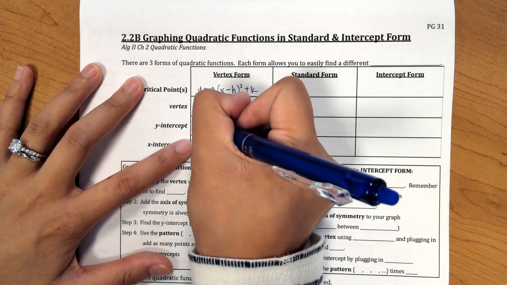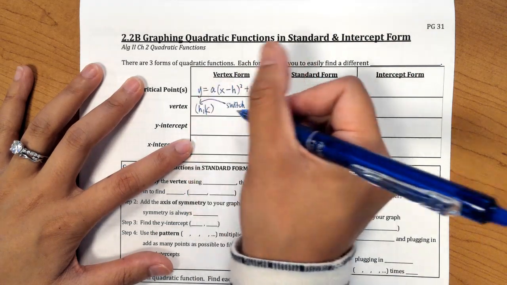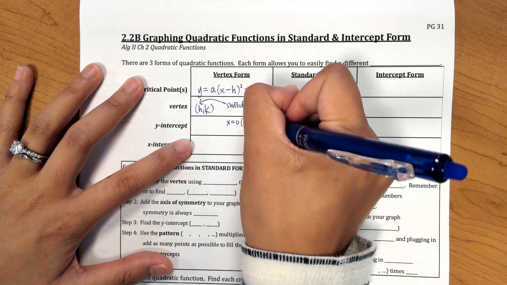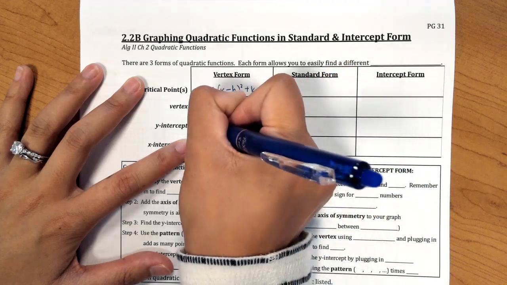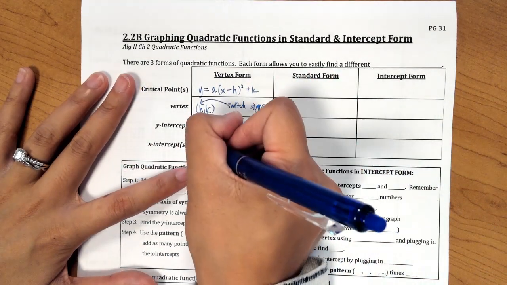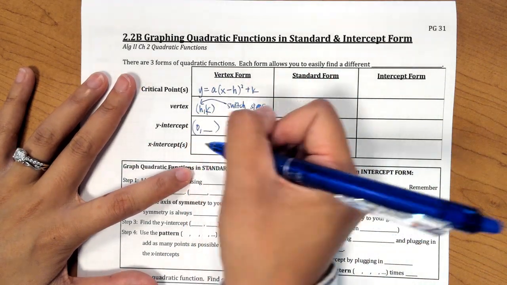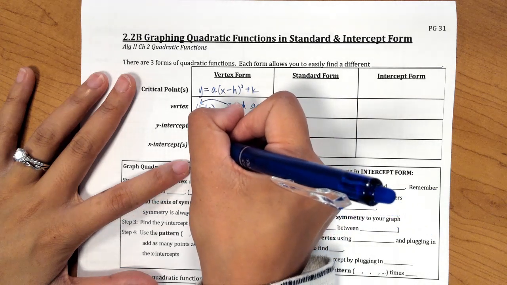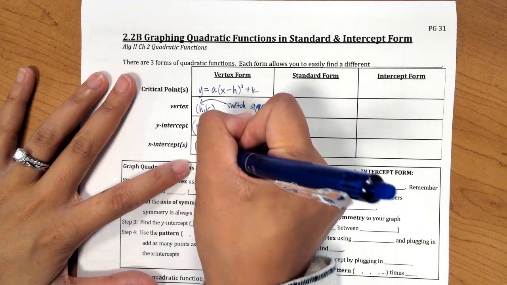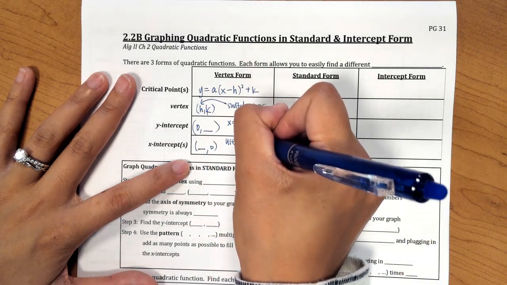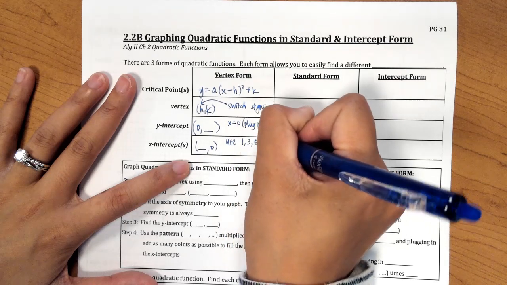For the y-intercept, you are going to plug in x equals 0. And that's going to give you 0 comma something, right, for your y-intercept. X-intercepts, we found that there can be 2, right, or 1, or none. So far we've had 2, but they're going to be like something comma 0. We're going to use the 1, 3, 5, 7 pattern.